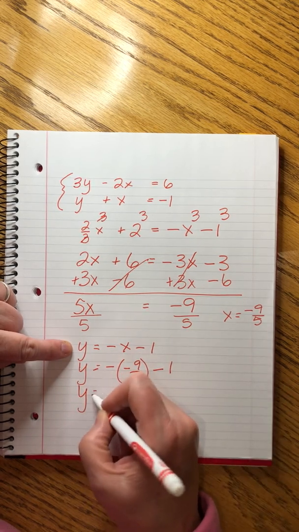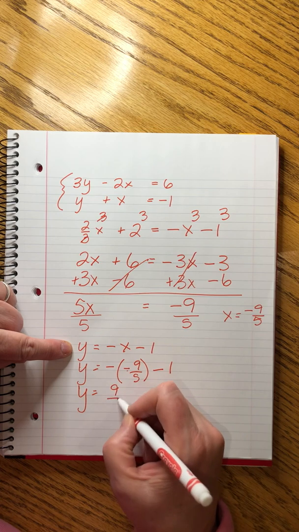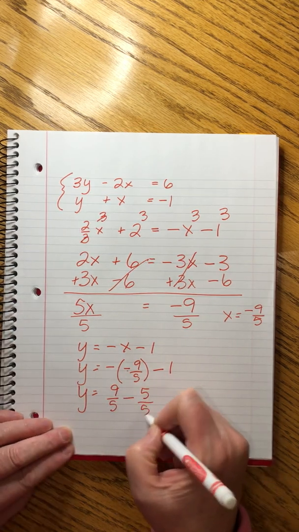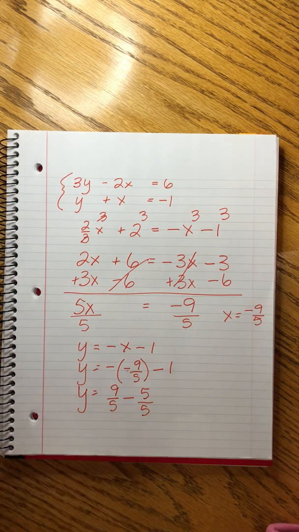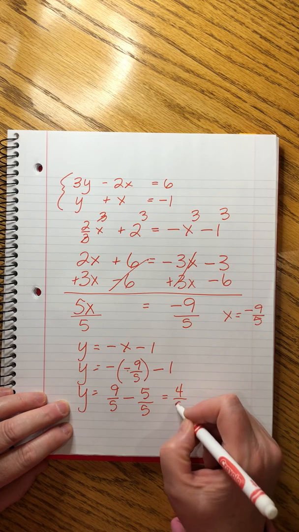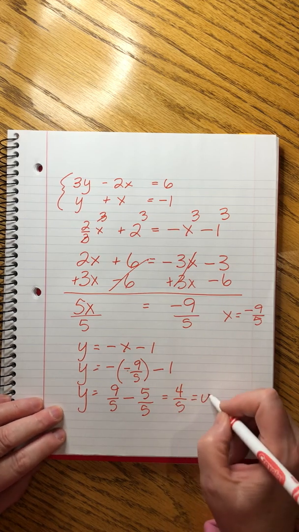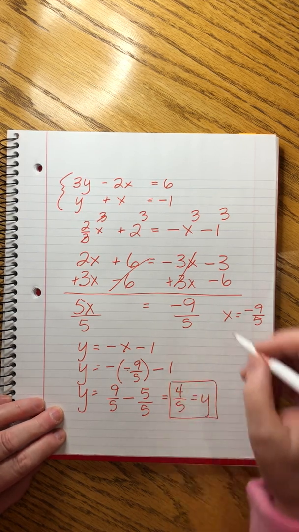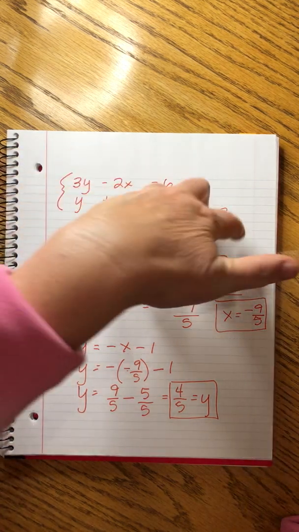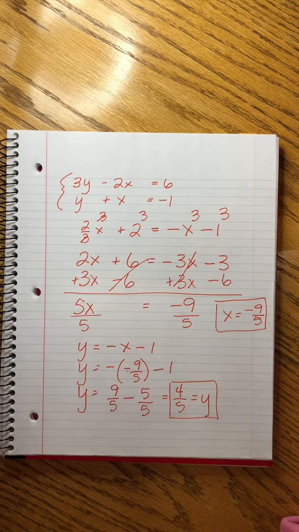So that's y equals positive 9/5 minus, it's 1, but I'm going to write it as 5/5 because, you know, fraction club. And so y equals 4/5. So there's the answers that we got when we solved it by my cookie substitution game there.